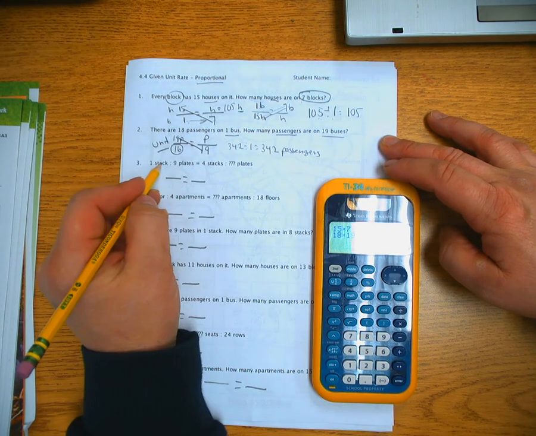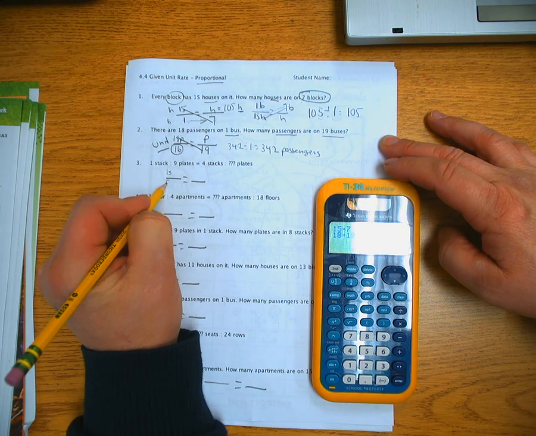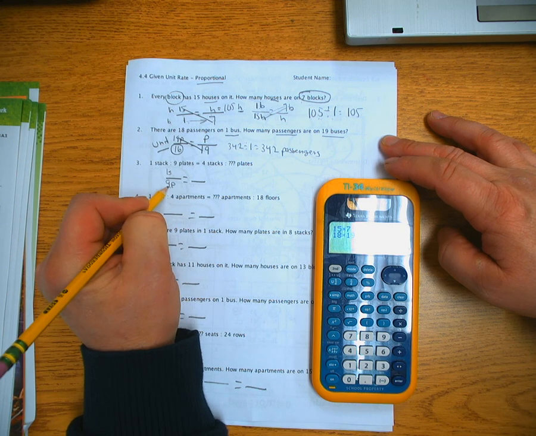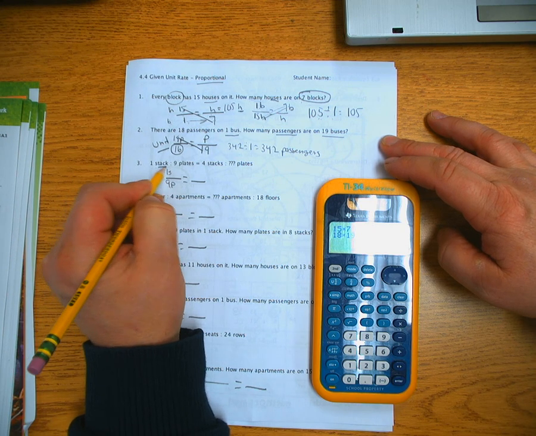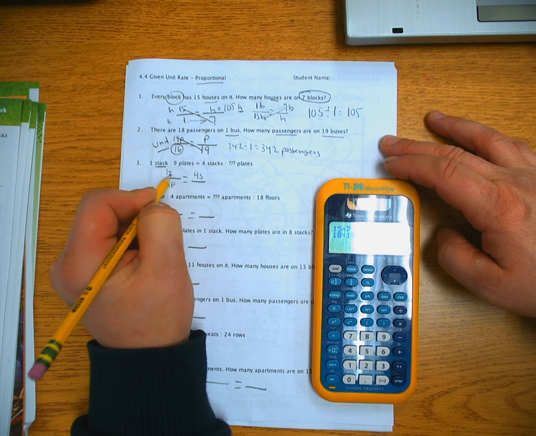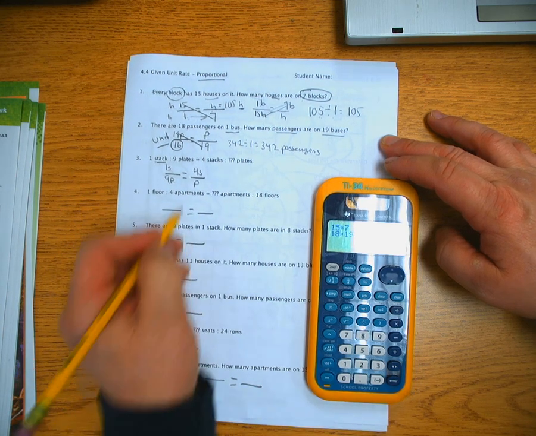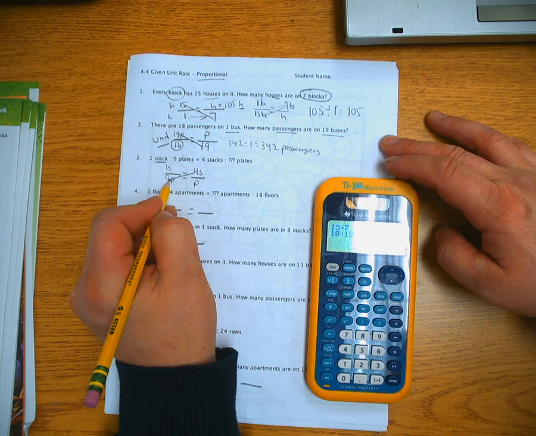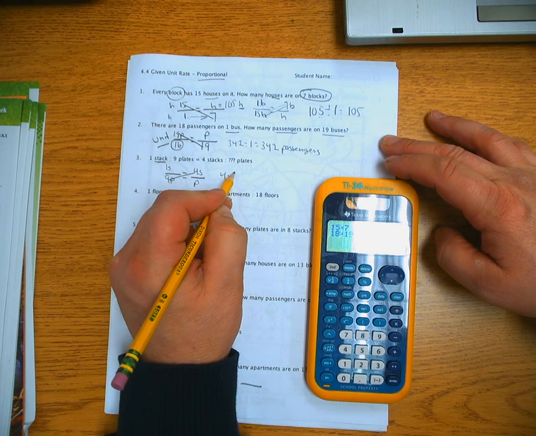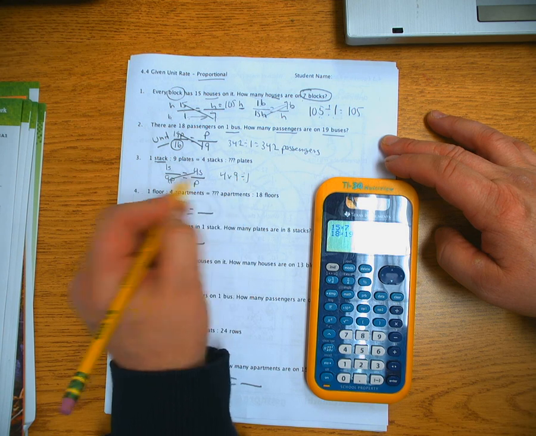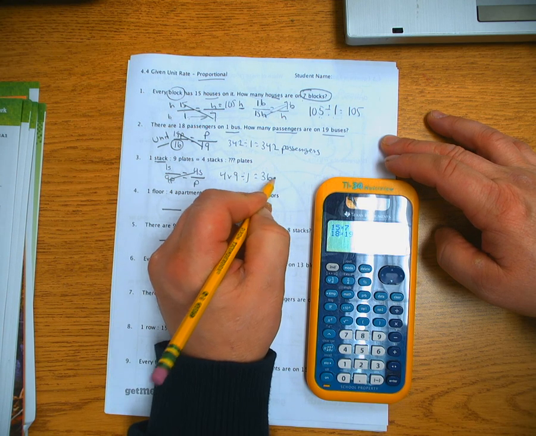Okay, so this is the same thing, 1 stack, 9 plates. I could have written it the other way. The key is making sure that I have stack to stack, plate to plate, and I don't know how many plates there are. So cross multiply, 9 times 4, divided by the 1 is 36 plates.